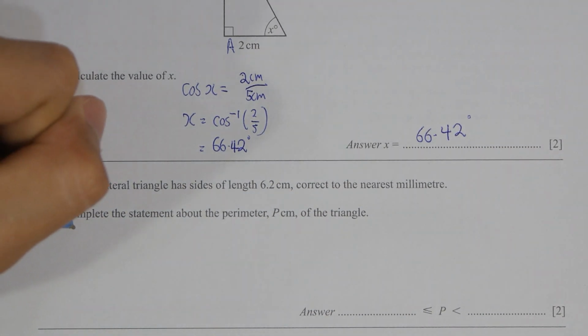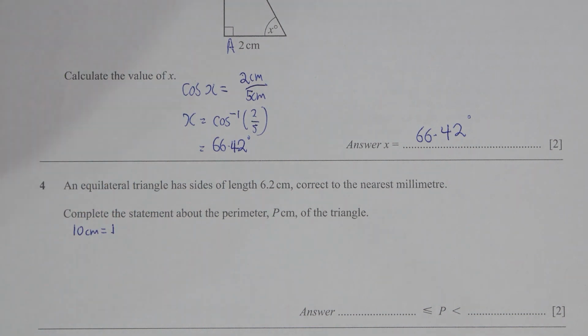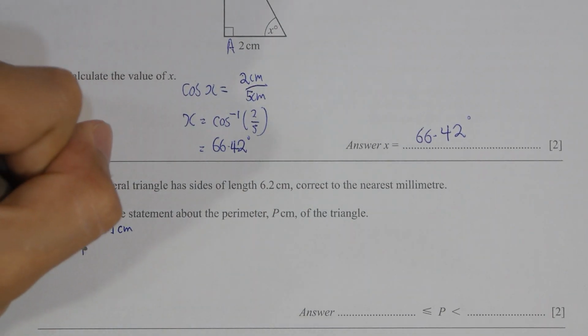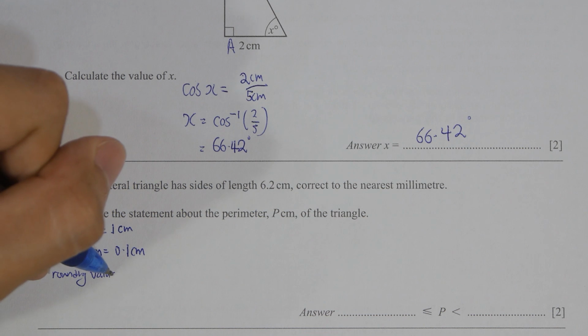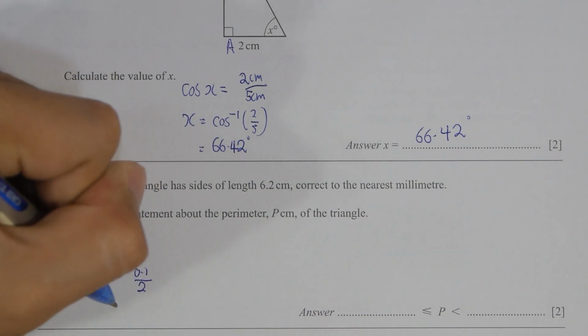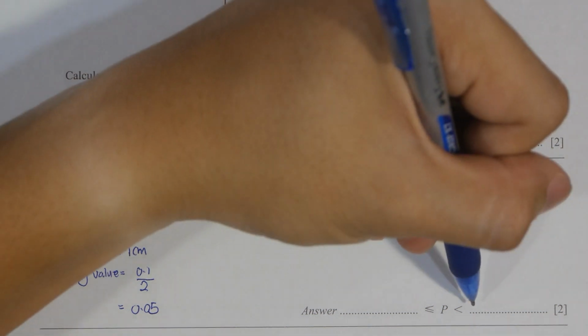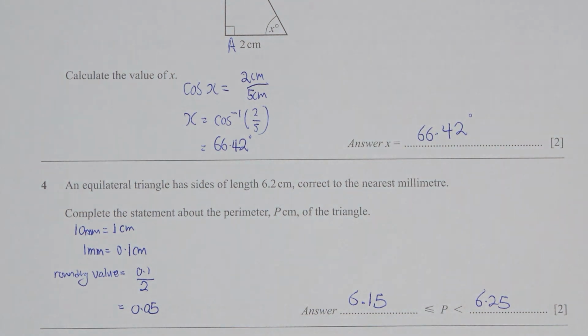Whereby for question 4, keyword: corrected to the nearest millimeter. So 1 cm equals 10 millimeters, hence 1 millimeter equals 0.1 cm. So the rounding value will be 0.1 divided by 2, which is 0.05. And for us to find the perimeter, for the lower bound, we are required to take 6.15 multiplied by 3, which results in 18.45, and for our upper bound, just take 6.25 multiplied by 3, which is 18.75.